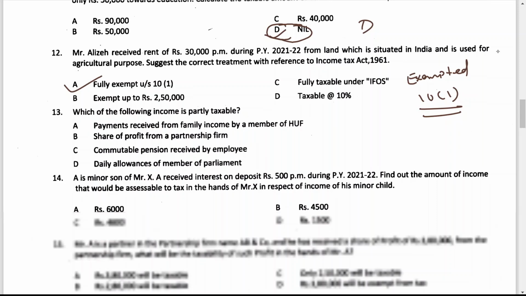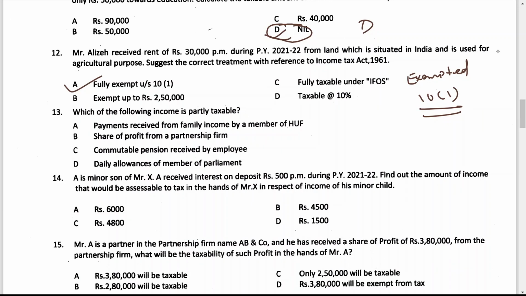Now next one, which of the following income is partly taxable? So here, which one is the partly taxable? Payments received from family income by a family member of the HUF, it is totally exempt to avoid double taxation. Share of profit from a partnership firm is also not taxable to avoid double taxation because the partnership firm has already paid tax on the income, so it is not taxable in the hands of the partner. Commutable pension received by an employee, now this is partly taxable, so in this case answer C will become your answer. But daily allowance of a member of parliament, this is also totally exempt from tax.